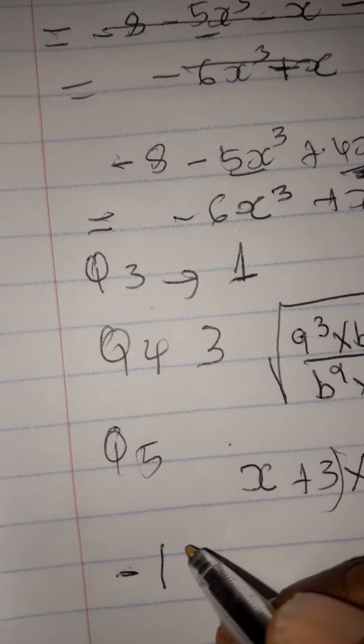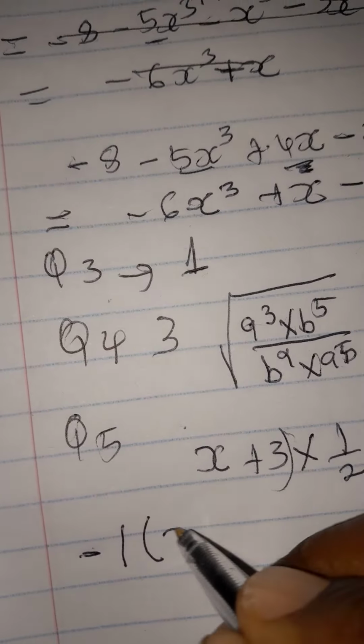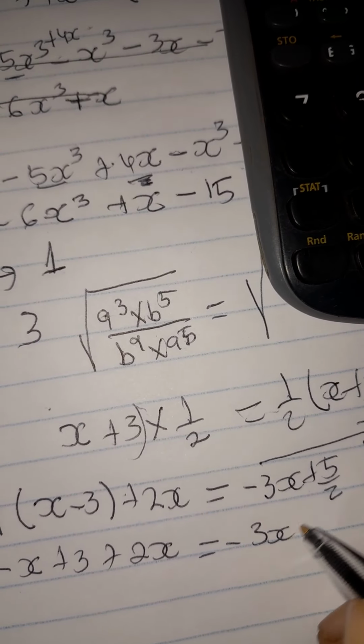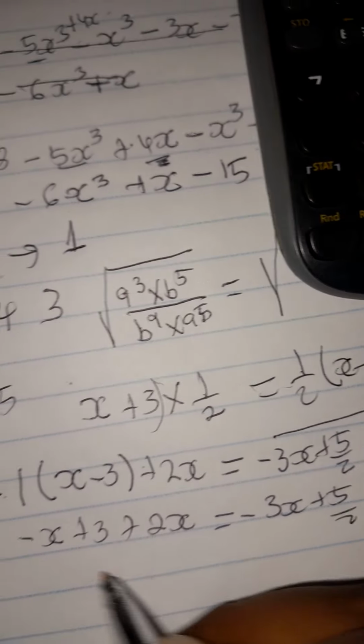When they meet, the right-hand side is equal and the left-hand side is equal, then you are fine. Negative 1 times x minus 3, plus 2x is equal to negative 3x plus 5 over 2. First thing first, negative 1 times x is going to be negative x. Negative 1 times negative 3 is positive 3, plus 2x is equal to negative 3x plus 5 all over 2. Then the like terms.